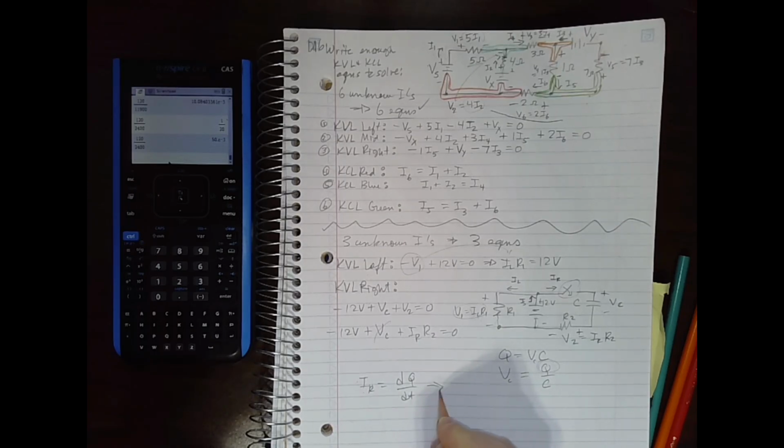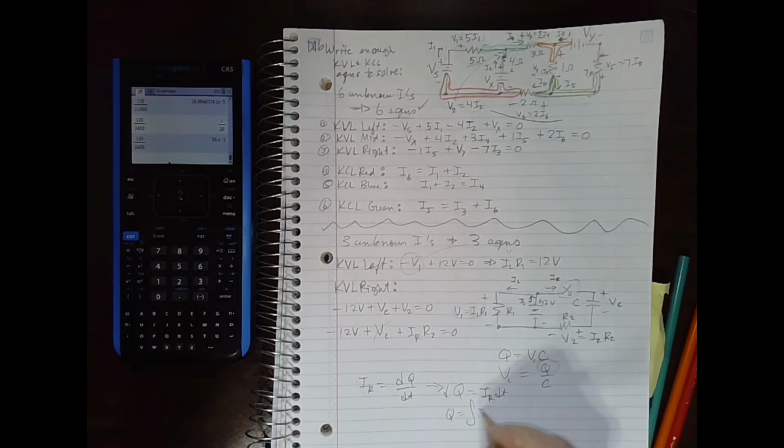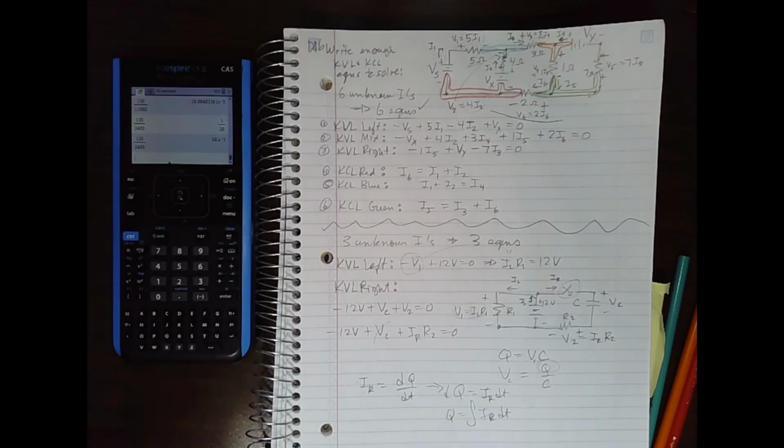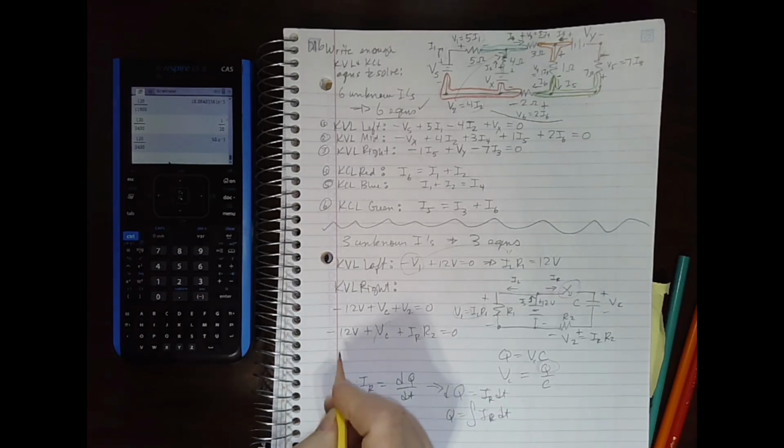And so what is q then? We got dq is I_R dt, right? So q, run out of space, is the integral of I_R dt. Okay, it's an equation, right? I said we didn't have to solve, so we'll be happy.